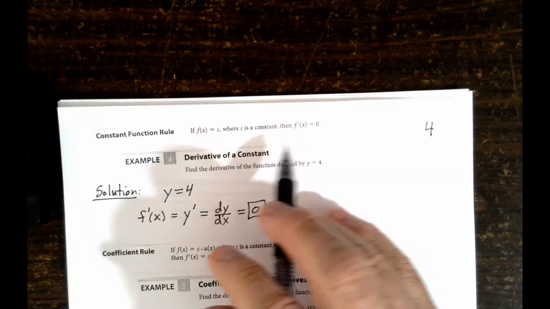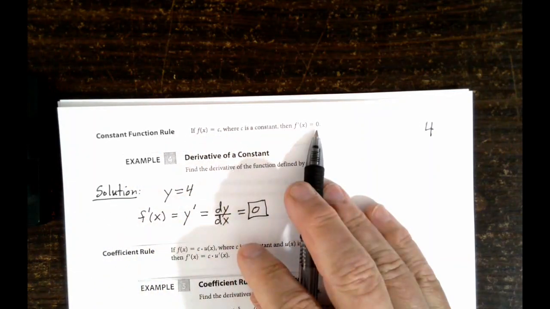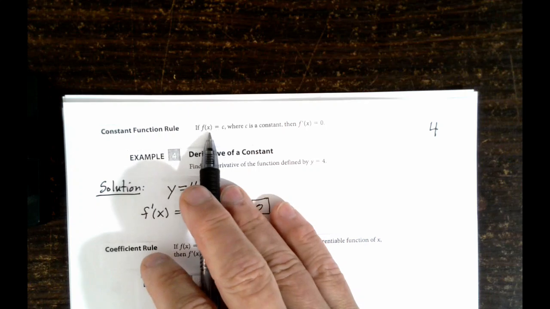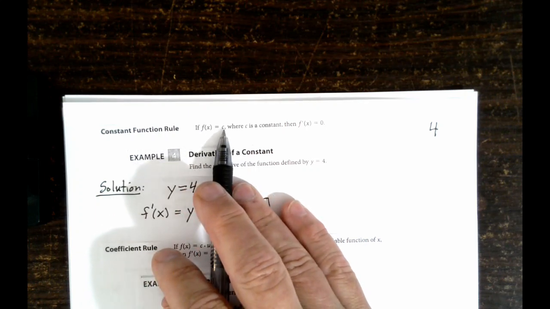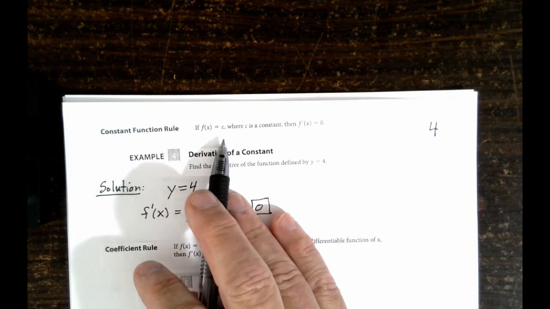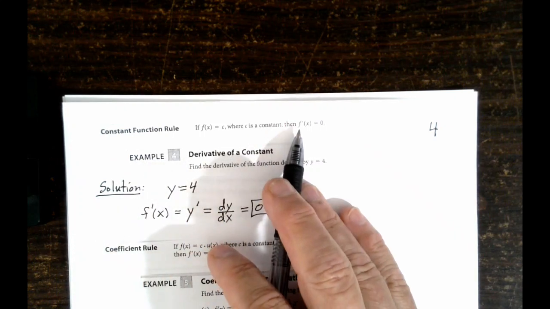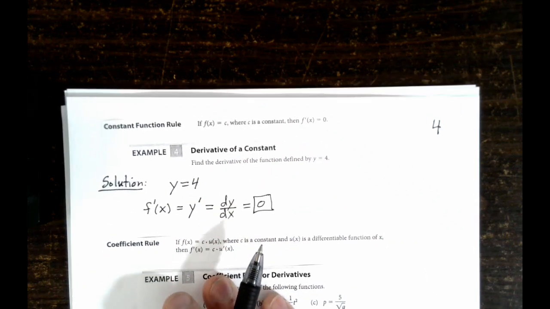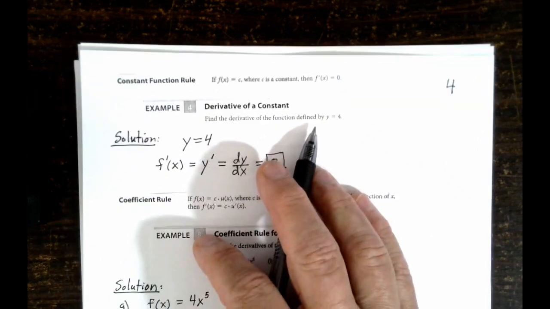Constant function rule. If you take the derivative of a constant, your answer is 0. Now that makes perfect sense, because if you draw a line of y equals f of x equals a number like 7, it's a horizontal line, and all horizontal lines have slope 0. And remember, the derivative is the same thing as the slope of that line, which is 0. So they ask you to find the derivative of y equals 4.